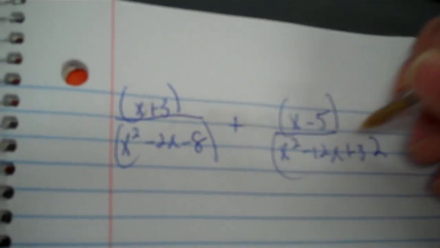Okay, and that's going to be how we add these, okay, and I'm going to do several more because there's a lot of what-ifs that pop up here. We have x plus 3 over x second minus 2x minus 8 plus x minus 5 over x to the second minus 12x plus 32. Okay, this has more than one term. That's 2, parenthesize it. That has 3. That has 2. That has 3. Okay, so you extend the fractions.